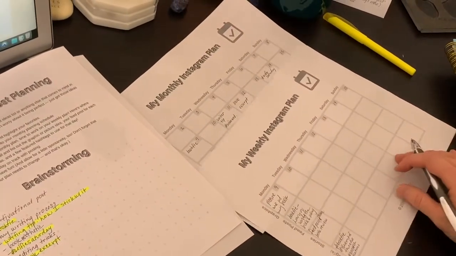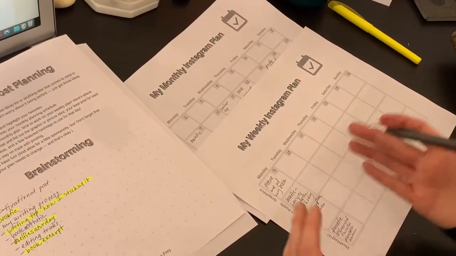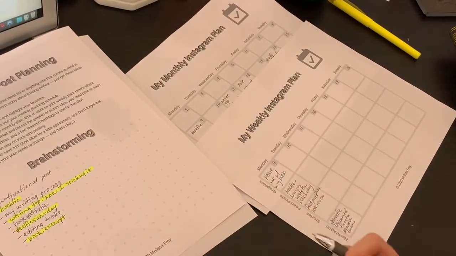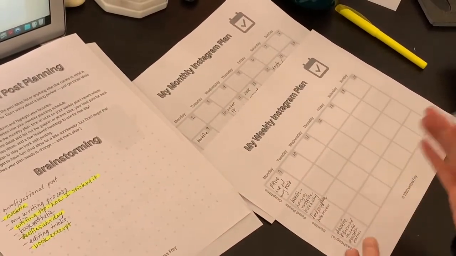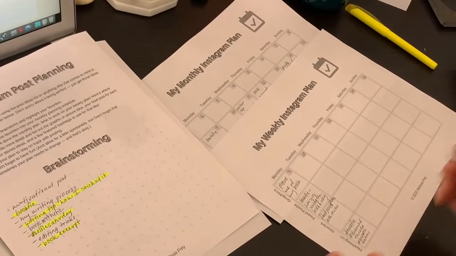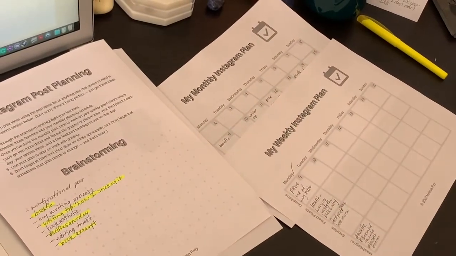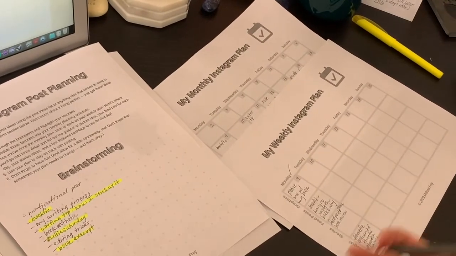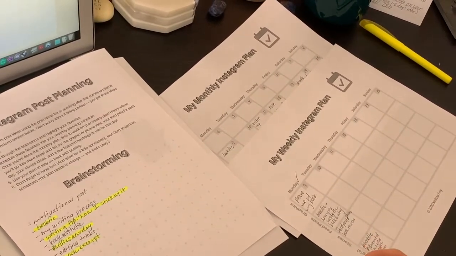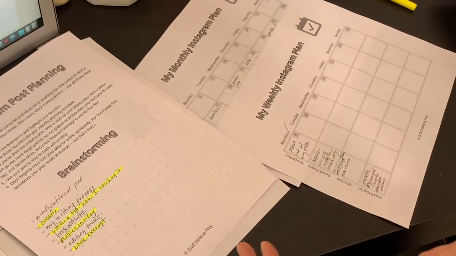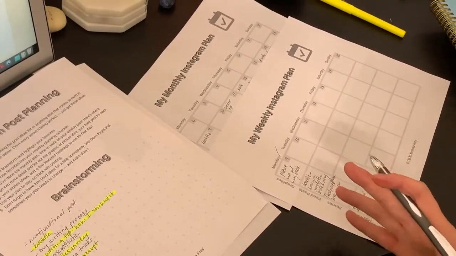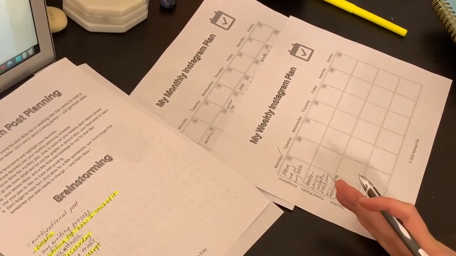And then once you take this plan and you set it next to your phone and you're working on your Instagram post, you type it up, you put in your hashtags, you share it, just mark it off that you're done. We already did Monday. And that's pretty much how this Instagram planning calendar works. I again just wanted to show you all the different things you could do with this and all the different ways you could use it. So I really just wanted to show you how that works.